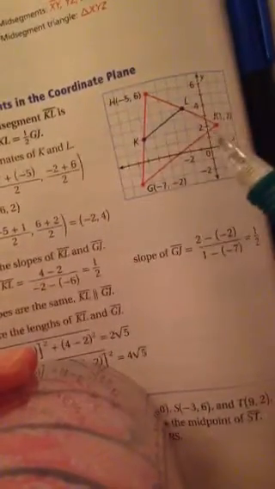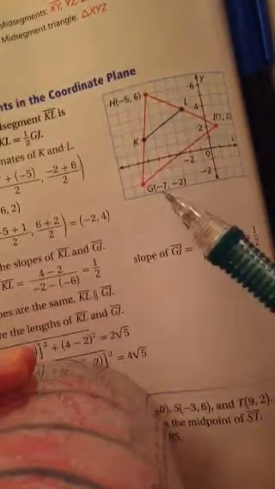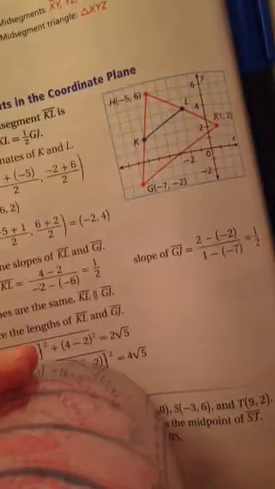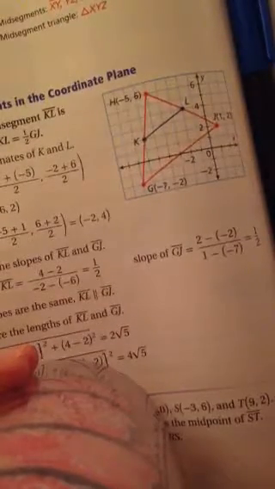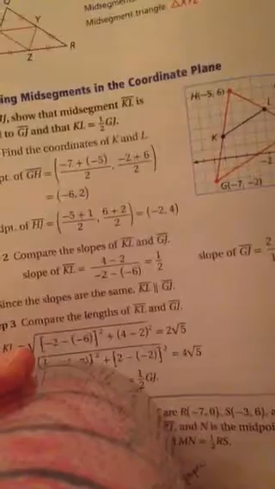So if we were trying to find the slope of GJ, we might say 2 minus -2 over 1 minus -7. And that would give us our slope. So once we have found the slope for this and this, we need to make sure that they are the same slope, because parallel lines have to have the same slope, as you well know.